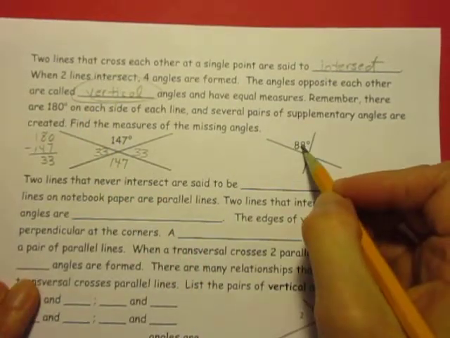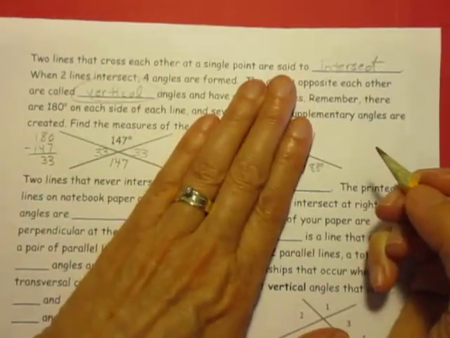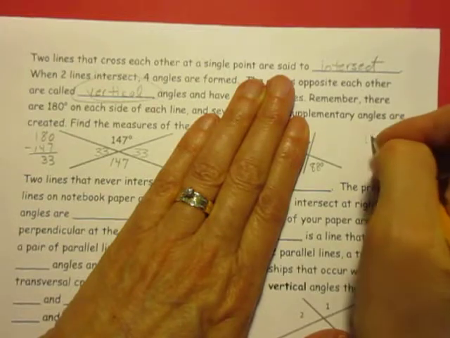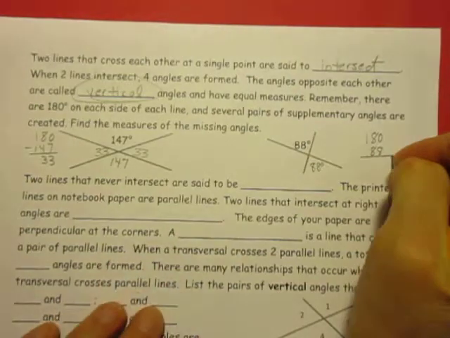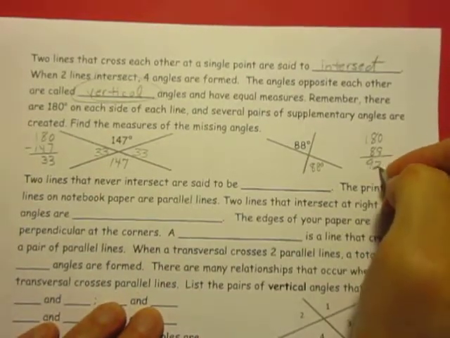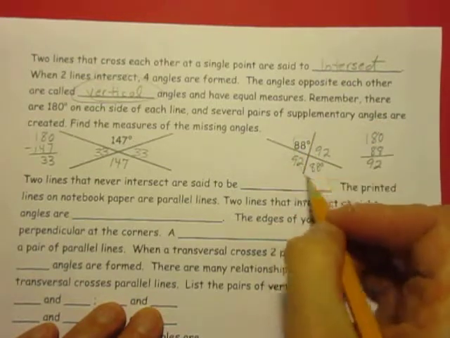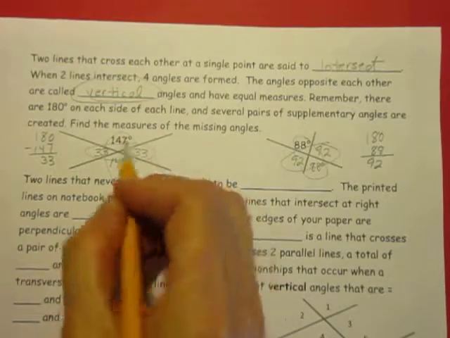Same thing here. If I know that that's 88 degrees, I can hop across here and know that that's 88 degrees. One way or the other, eventually I'm going to have to back it up and take 88 from 180, and then find that we have 92 degrees here and here. So again, these 2 angles are vertical angles, these 2 angles are vertical angles, just like we had back here.